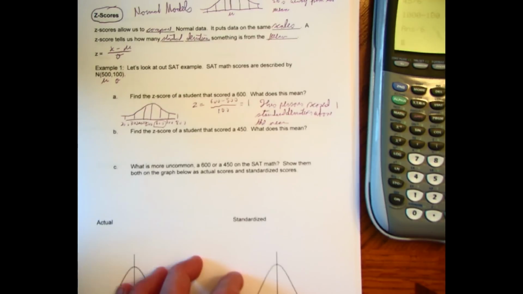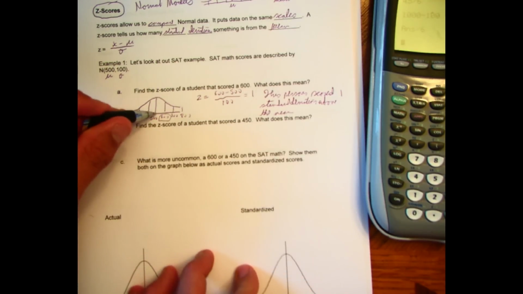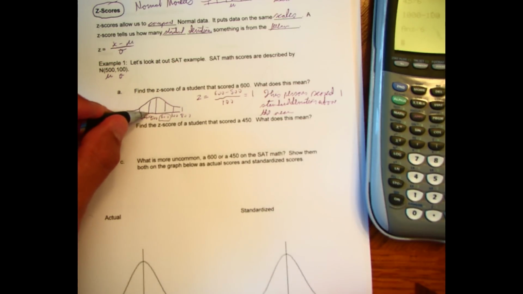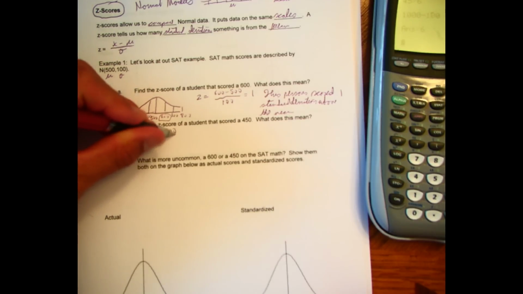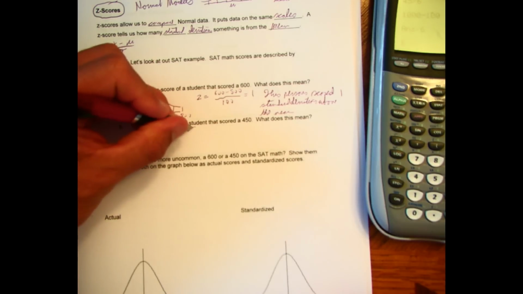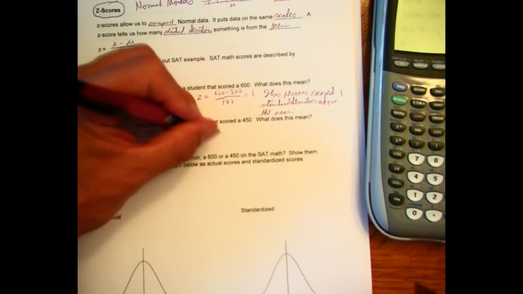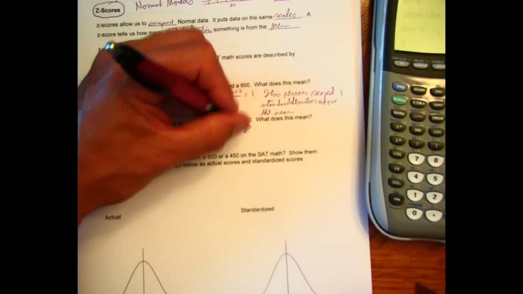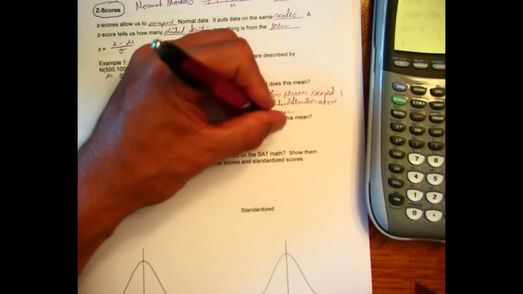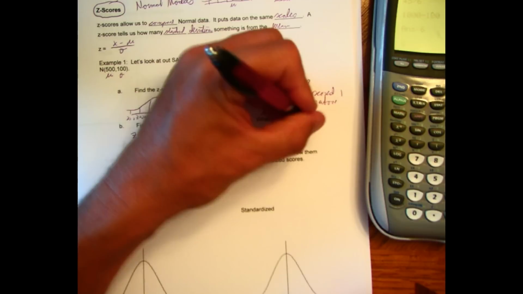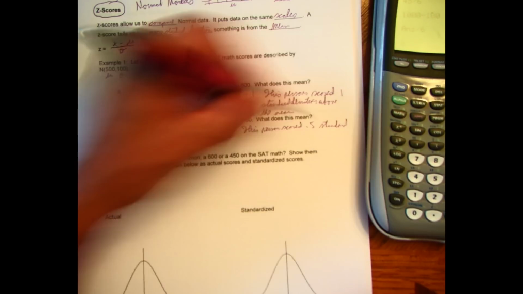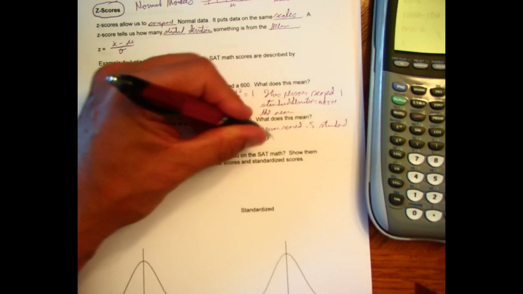How about 450? Well, 450 is right in between 400 and 500. We know that 400 is one standard deviation below the mean, so 450 is half a standard deviation below the mean. How do we get that? We do 450 minus the mean over the standard deviation: negative 50 over 100, negative 0.5. What does that mean? This person scored 0.5 standard deviations below the mean.